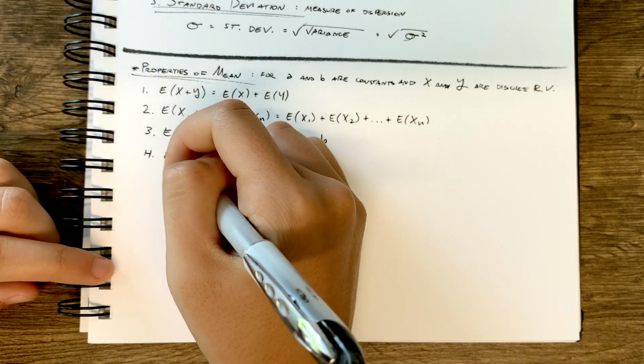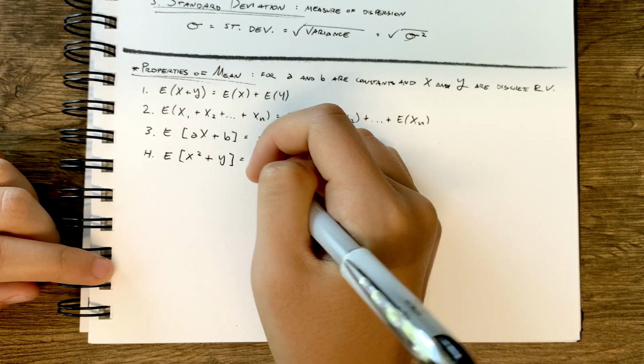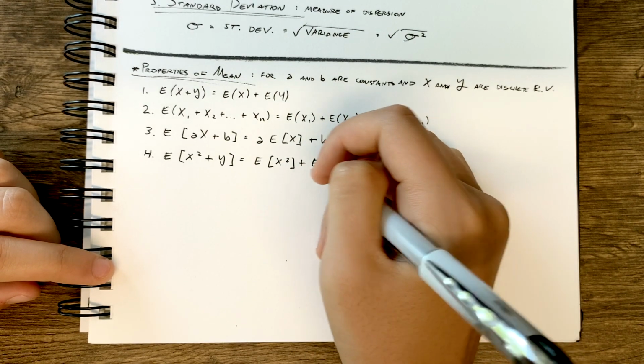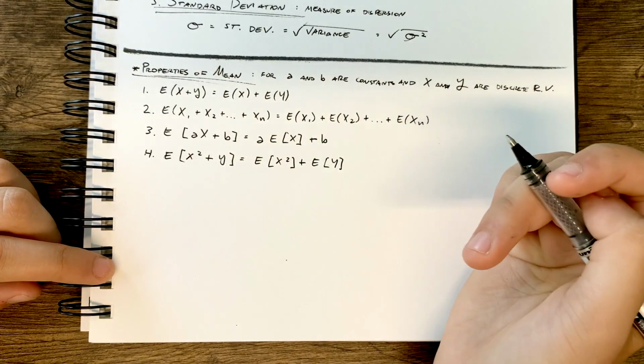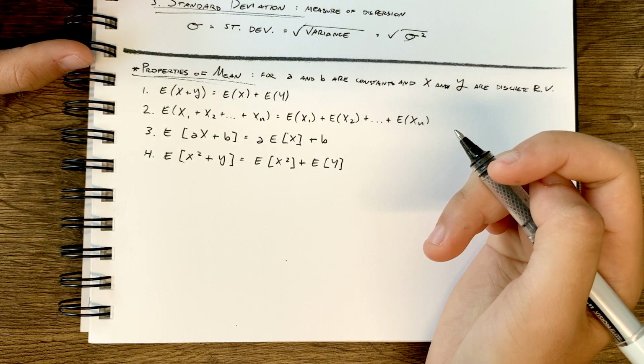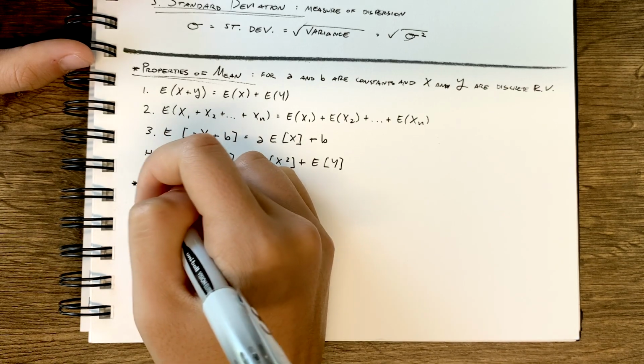And as a fourth statement, we can also say that if we take the mean of a random variable squared plus another random variable, we can redistribute that and say that this is equal to the mean of that first random variable X squared plus the mean of the random variable Y. And we can solve for those two means separately, then add them together at the end. All right, let's move on and talk about properties of variance.